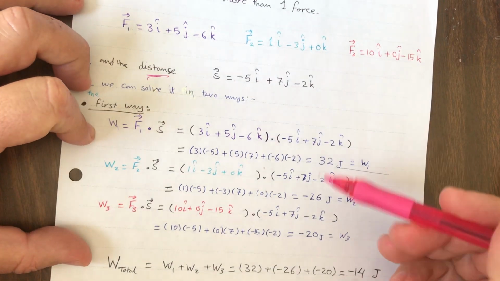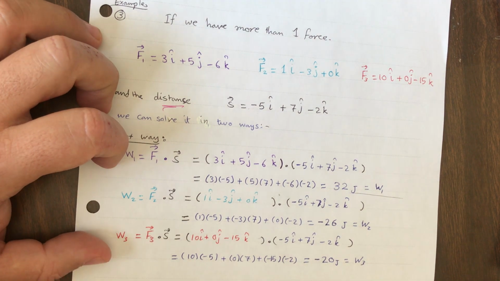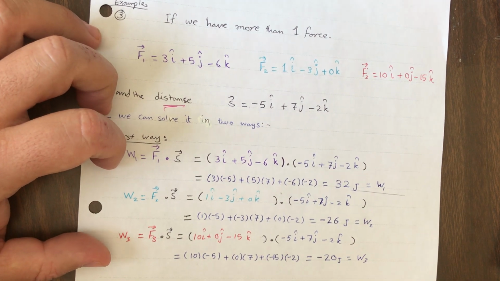Try to solve these examples alone, and we will solve more than these two examples in the future. Good luck.